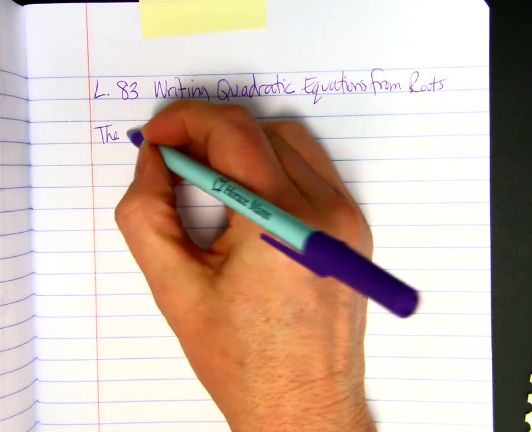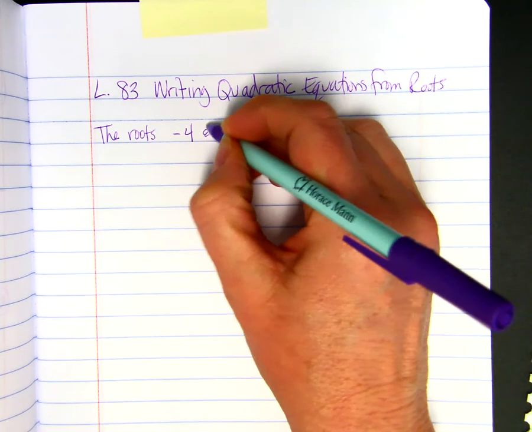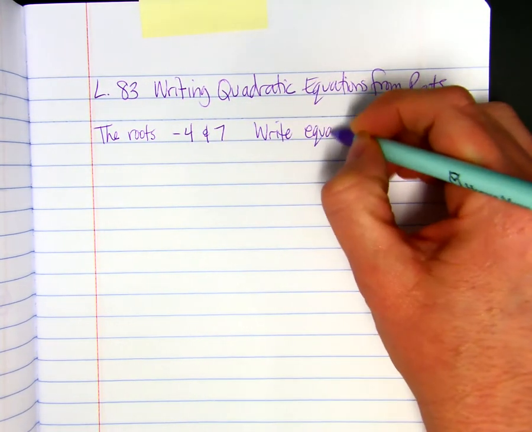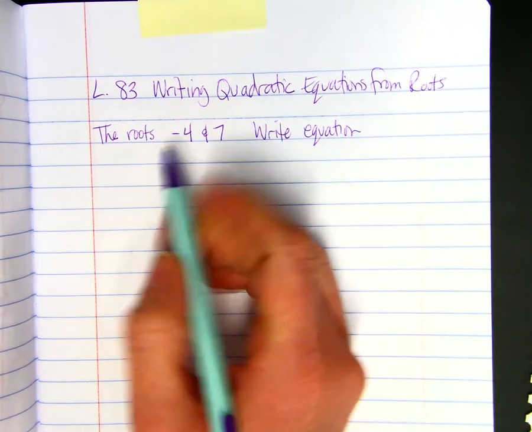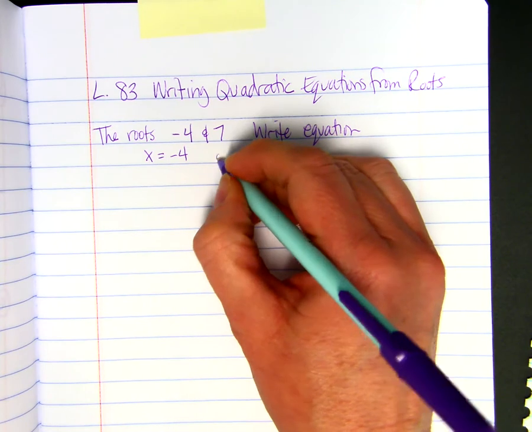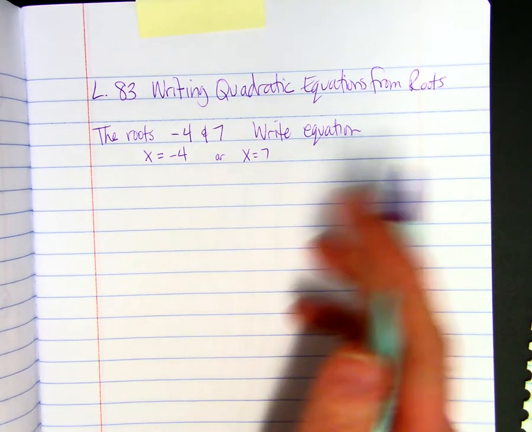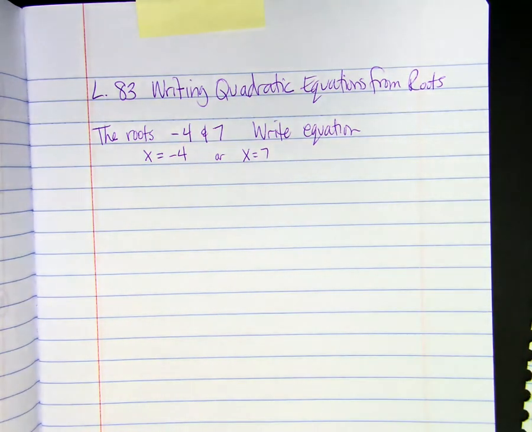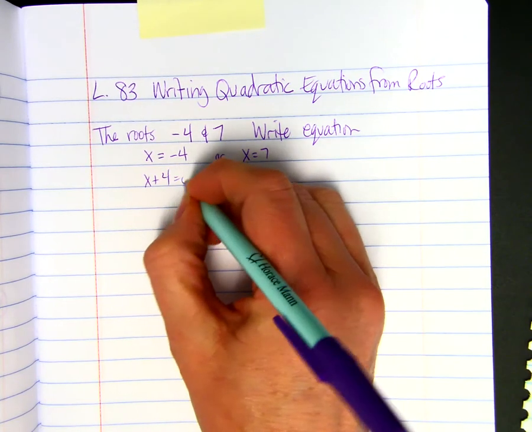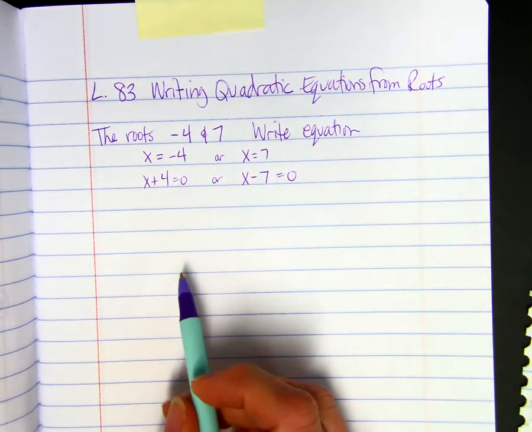So if the roots are -4 and 7, we want to write the equation. Basically, we are going backwards. So x equals -4 or x equals 7. Then we need to get 0 on one side because the definition of a root is a 0. So we add 4, so x plus 4 equals 0, or x minus 7 equals 0.